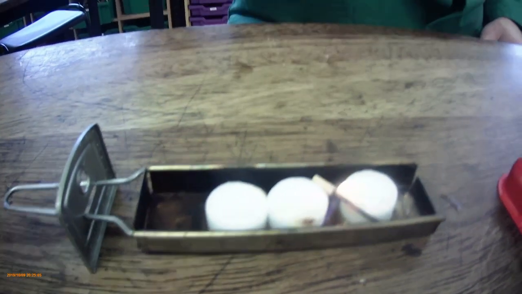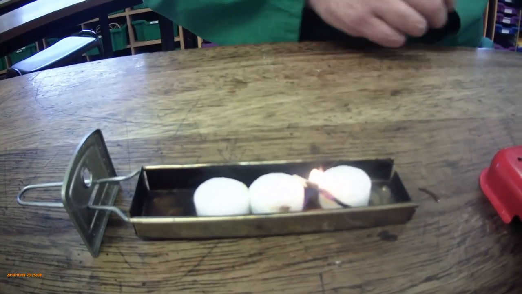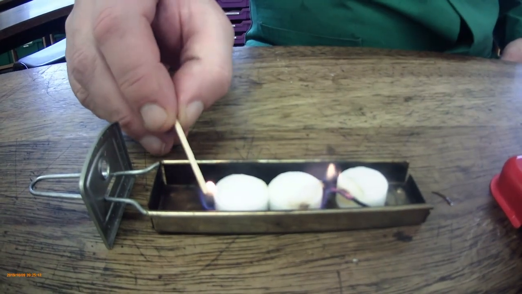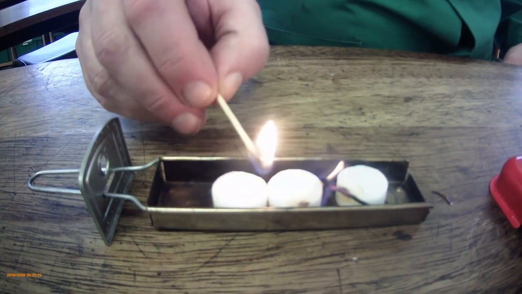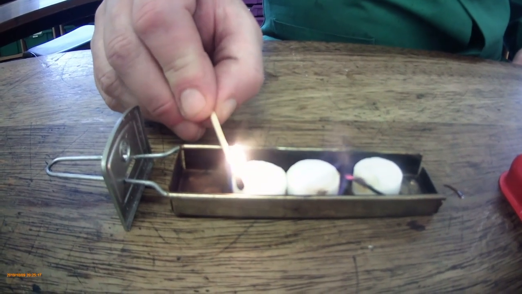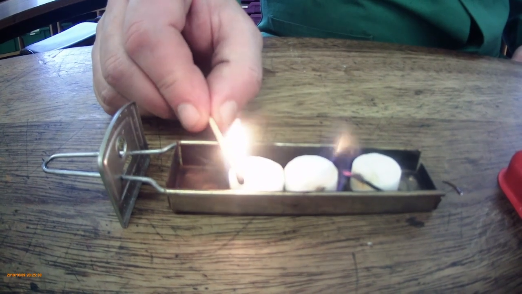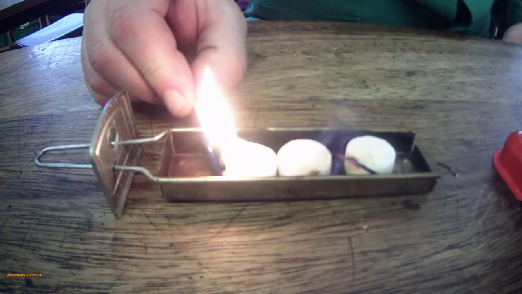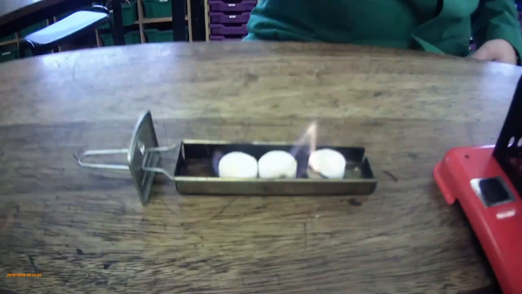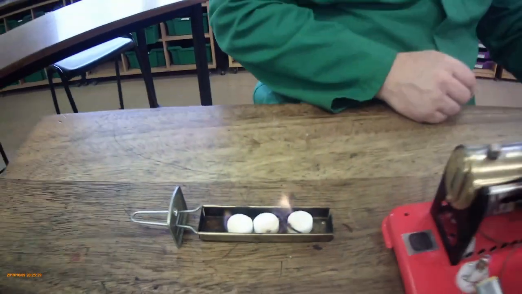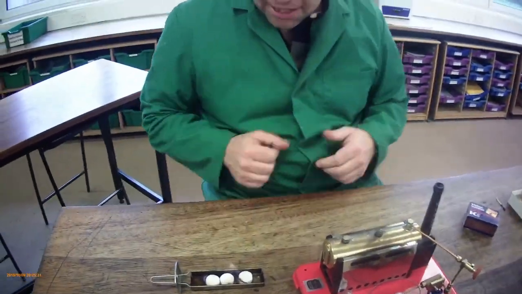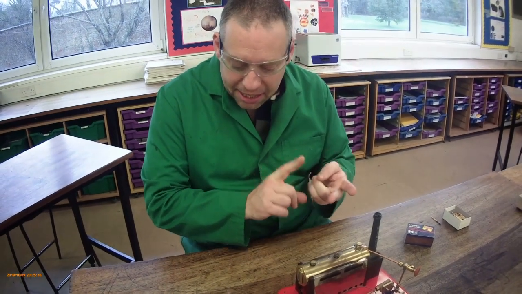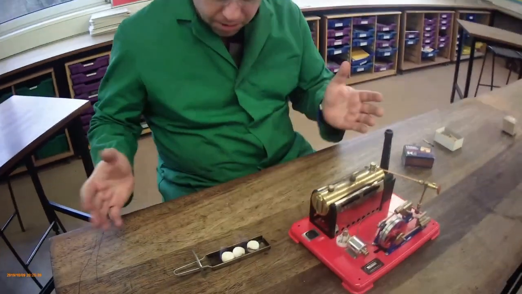So you can see one block's gone. We'll have to get another match out now to get the second one going. There we go. And if you put the match onto there, again it vaporizes and eventually you can ignite it. So let's just wait for that to happen. Right, there we go. So you can see two energies are being transferred from the chemical, we are transferring it into heat and light. Those are the two that are being formed.